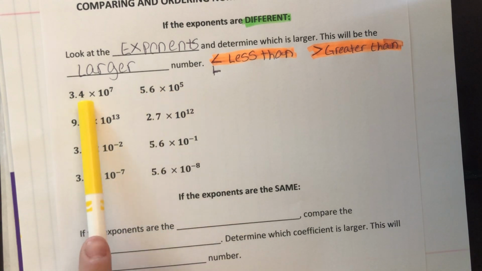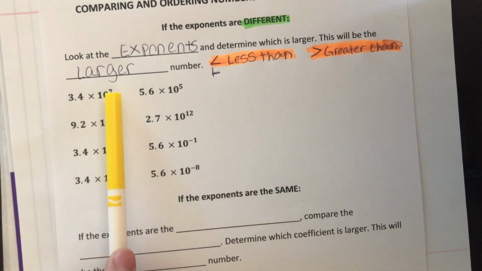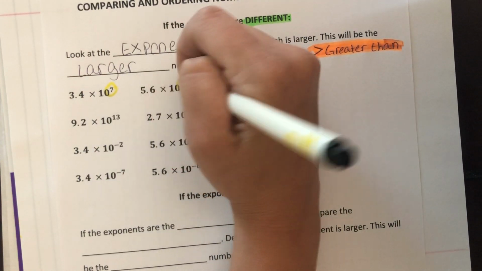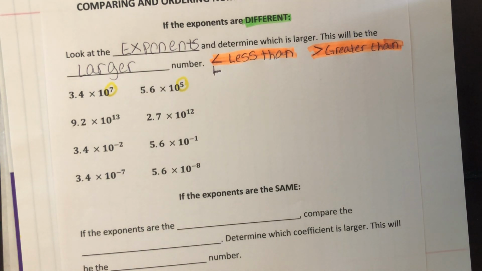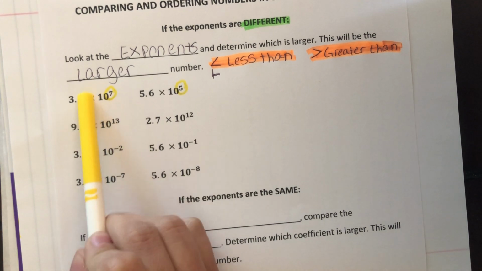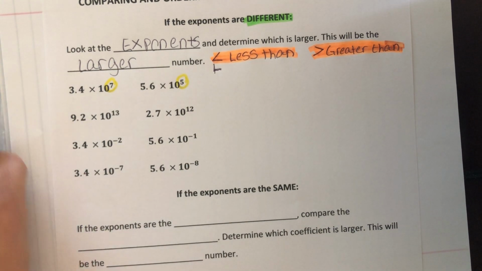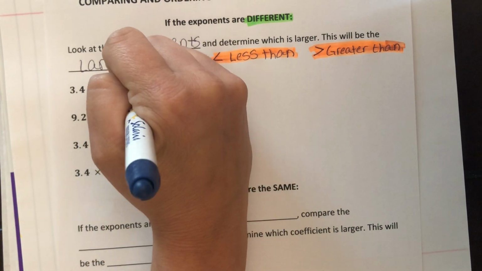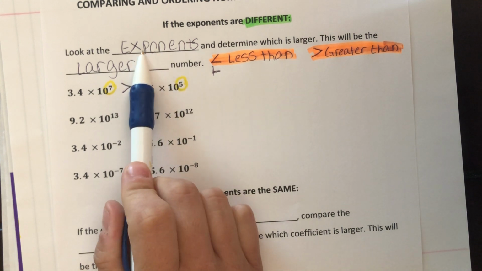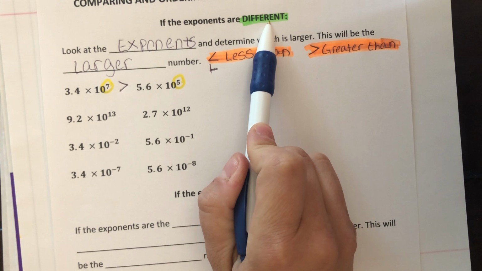So when comparing these two numbers that are in scientific notation, we're going to look at our exponents and see which exponent is bigger. Is 7 bigger or is 5 bigger? Well, we know that 7 is greater than 5, so this number right here is our larger number. So this number is greater than this number, just by using that trick that we learned about comparing the exponents when our exponents are different.